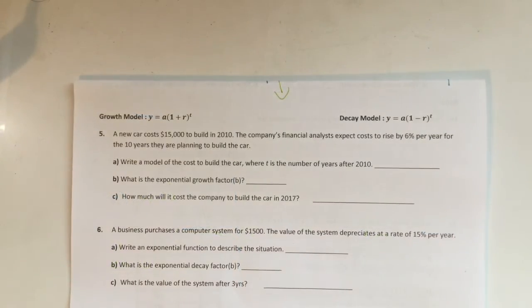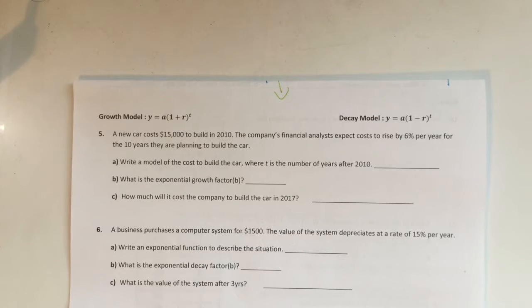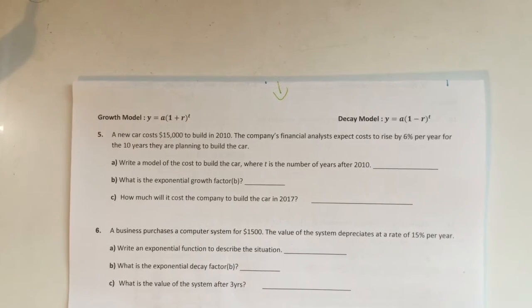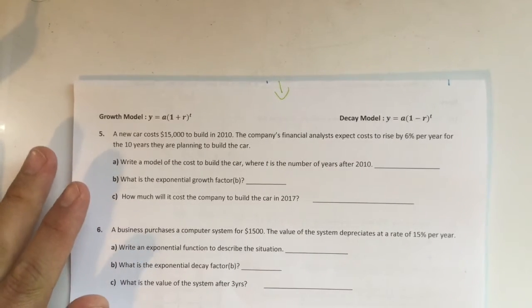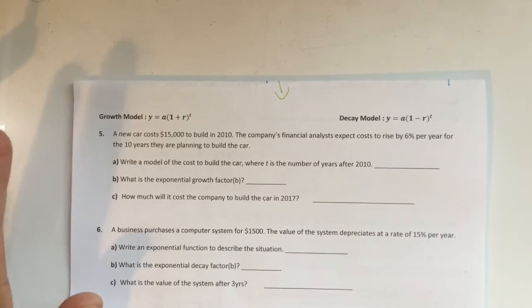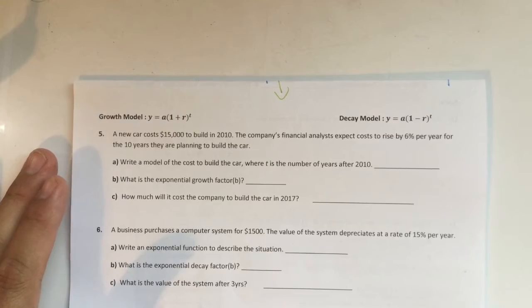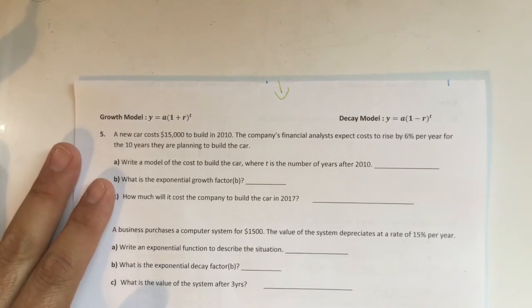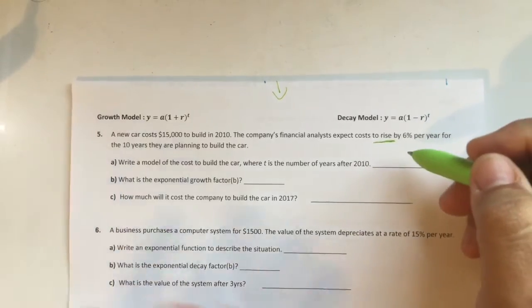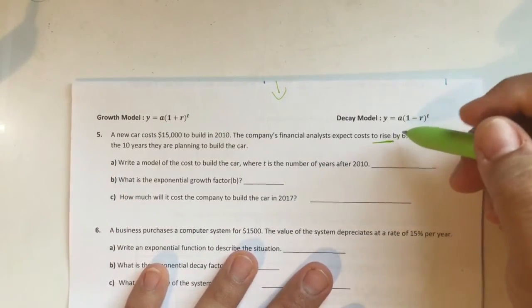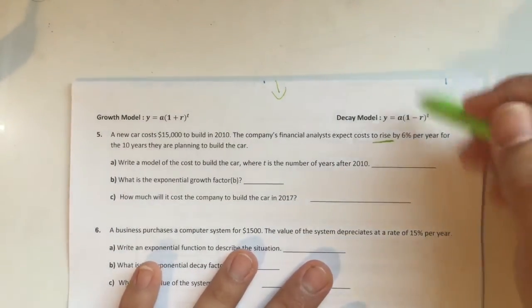Okay, next we're going to move on to our models, whether it's growth or decay. So let's read through the question real quick. It says a new car costs $15,000 to build in 2010. The company's financial analysis expects costs to rise. Right, so that's a keyword, rise. That means it's going to be increased, so that means it's growing, right, by 6%.